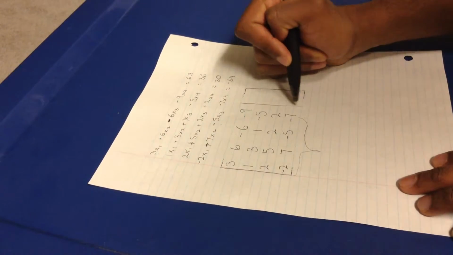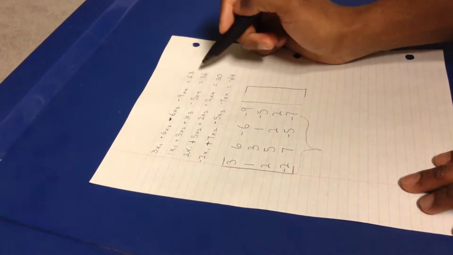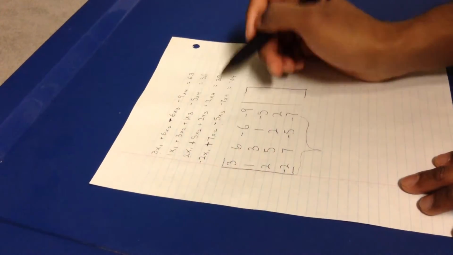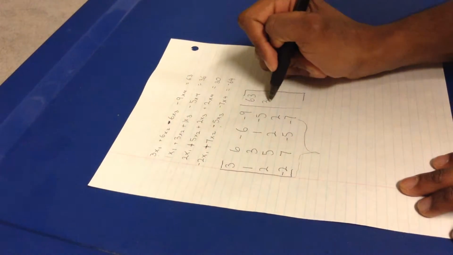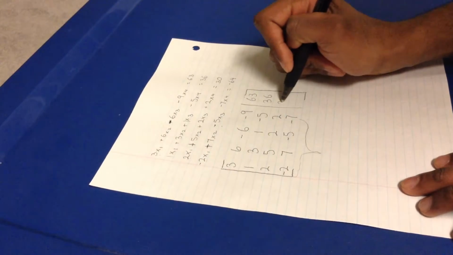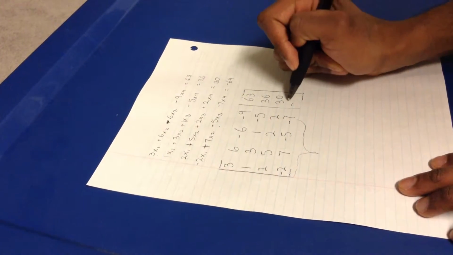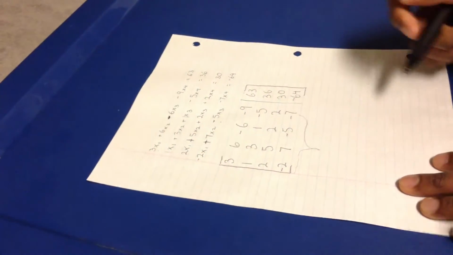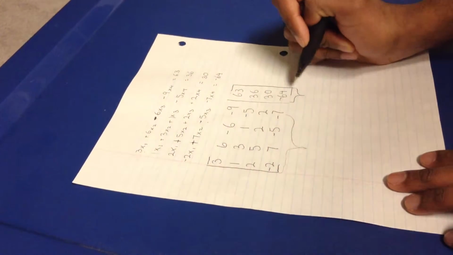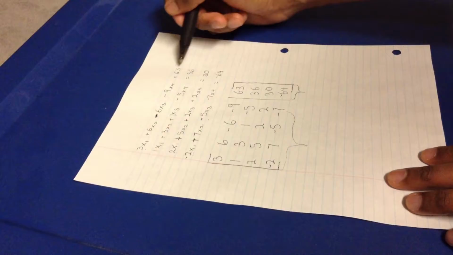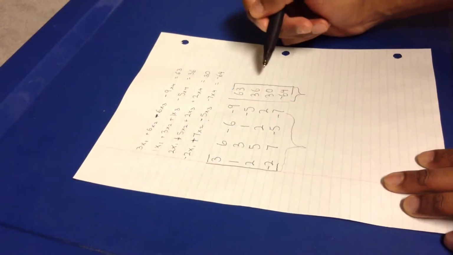Then we draw a line here and write the solutions for each linear equation, which are 63, 36, 30, and -64. This portion we count as the constant matrix, because these are the constants for each of the linear equations.